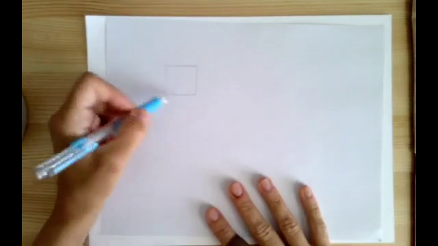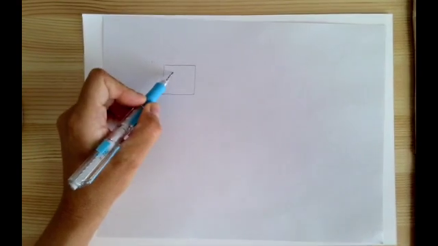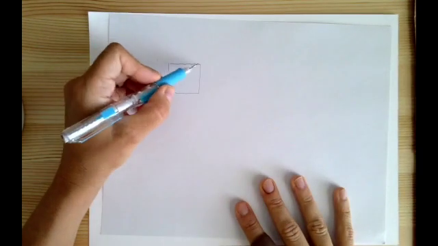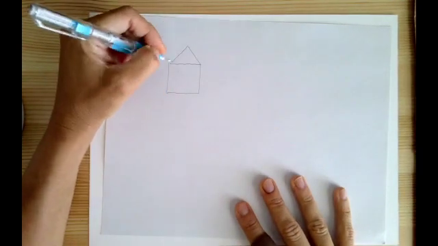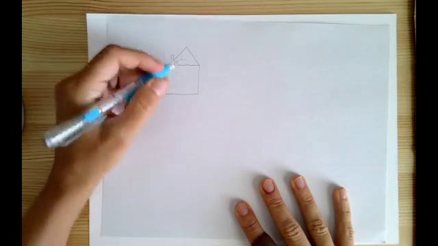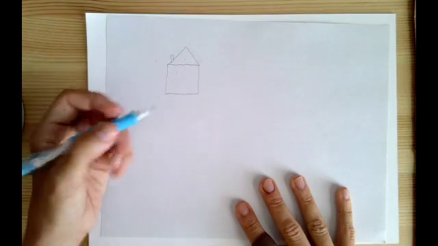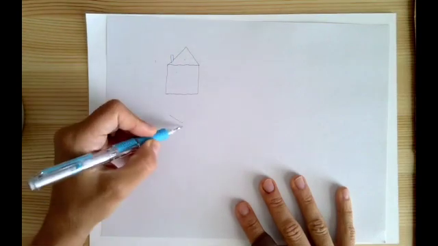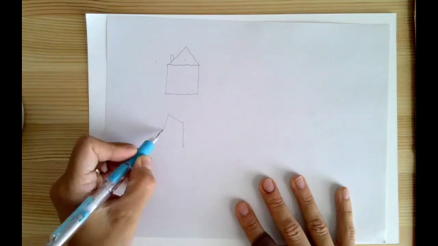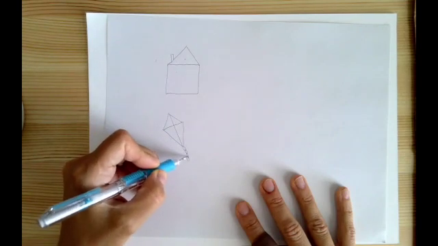And you see, this is a square. Better, thank you. And a triangle on top. You see, we have 2 shapes and we create a house. So we can add little rectangles, for example, and we use the shapes to create a design. Other geometrical shapes could be a diamond. And look, we can turn this into a beautiful kite.